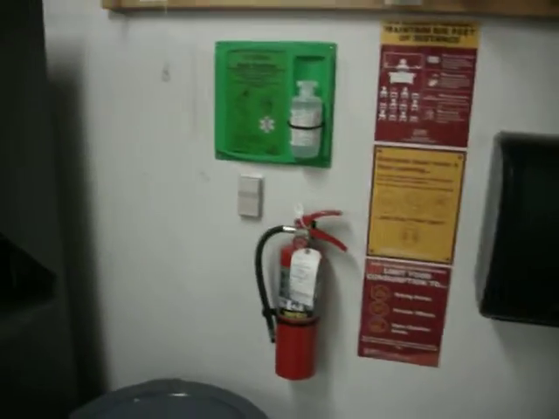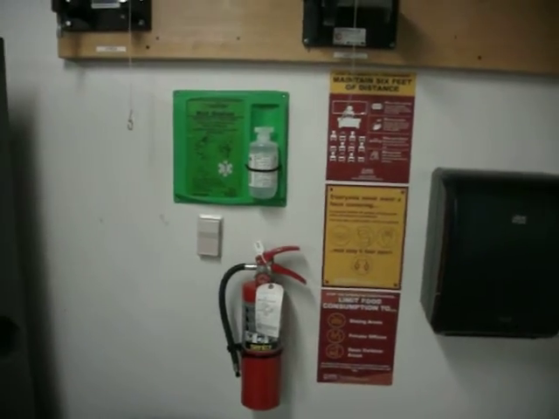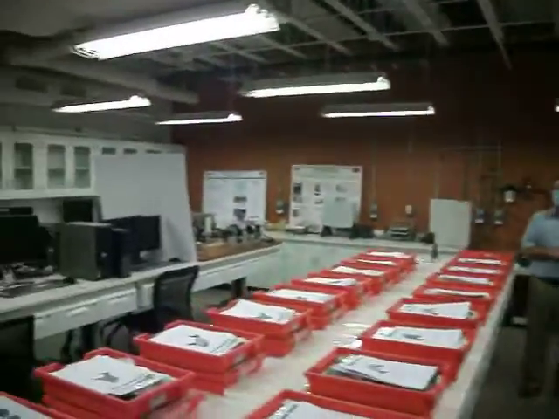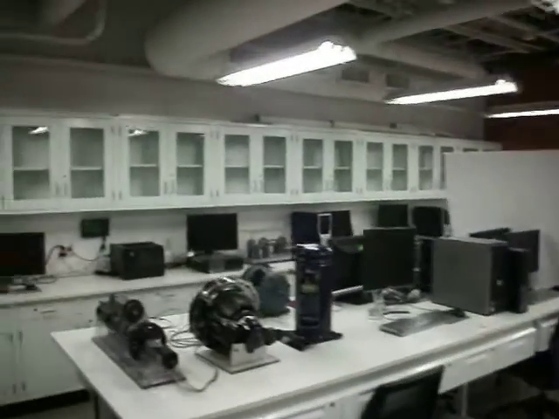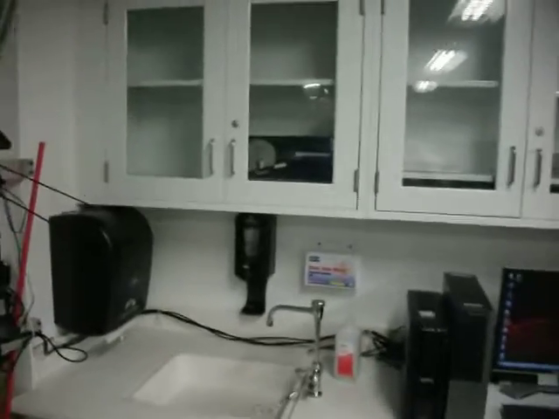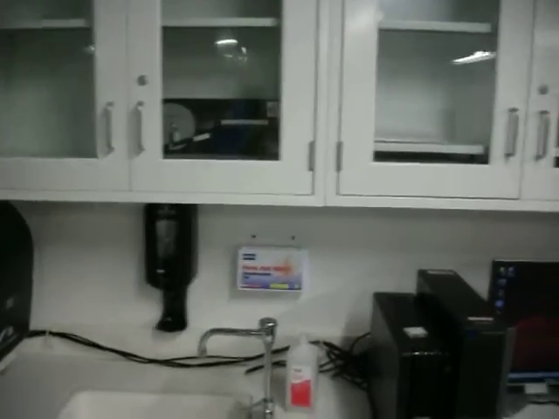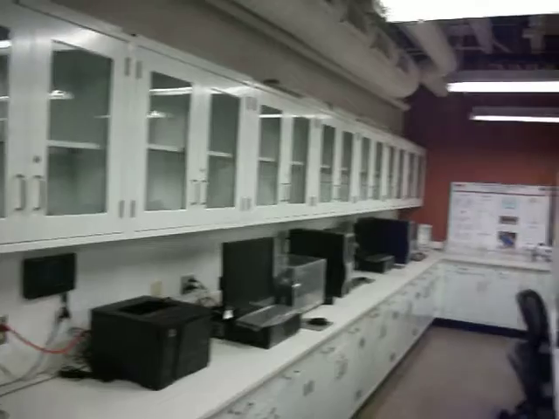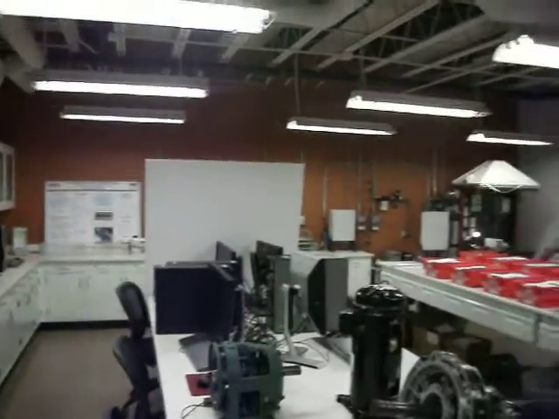First we'll go over some of the safety. We have a fire extinguisher and eye wash station. Over here we do have a sink with a first aid kit. And we have our layout of our lab.